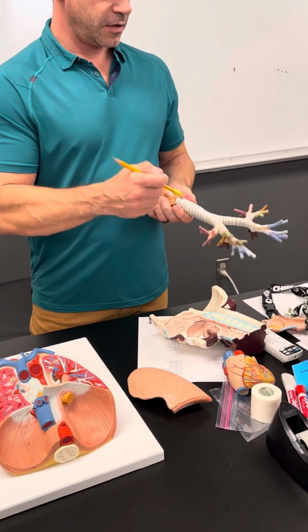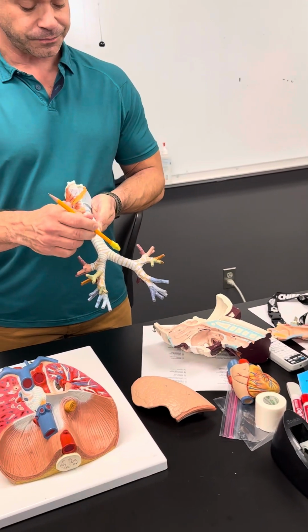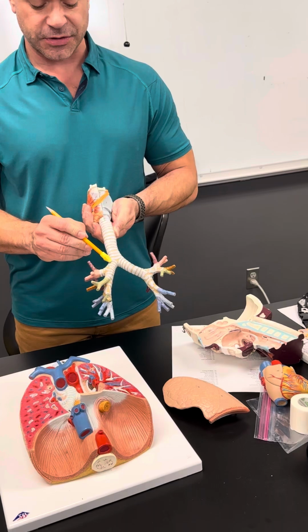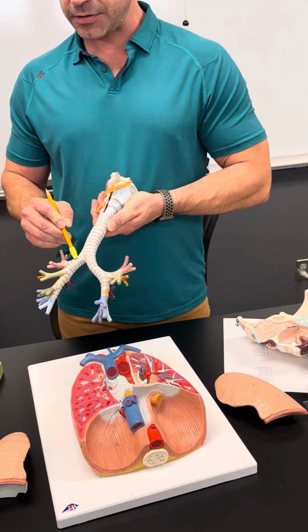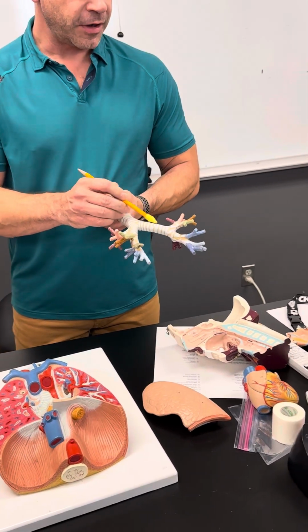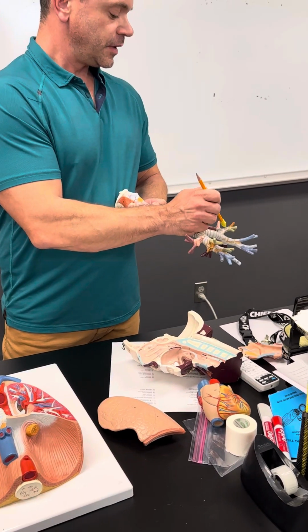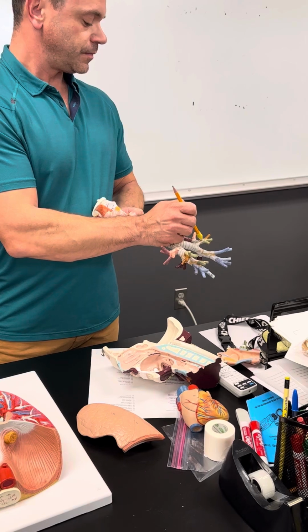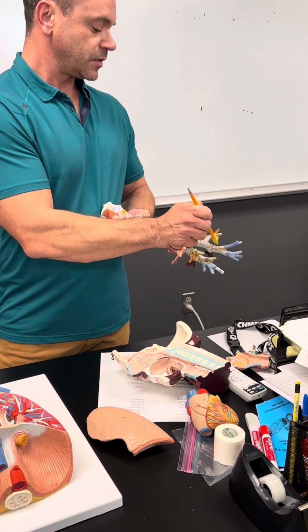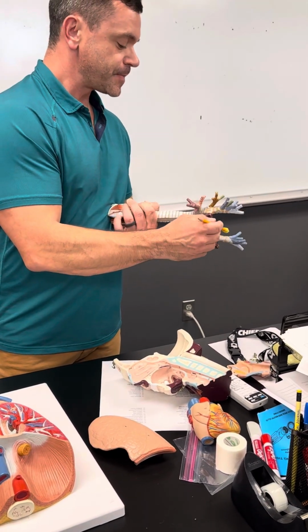Again, I've got my trachea, my left primary bronchus and my right primary bronchus. Primary into lobar, and then segmental as it branches off.